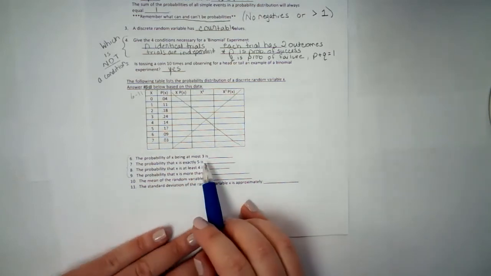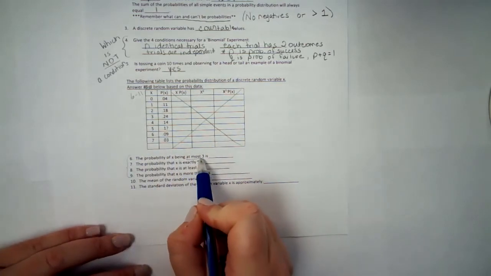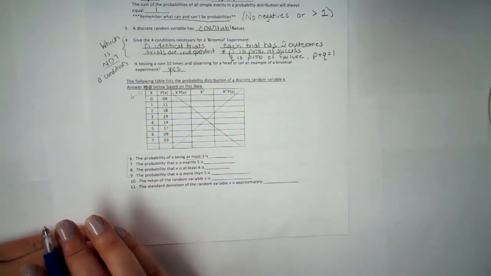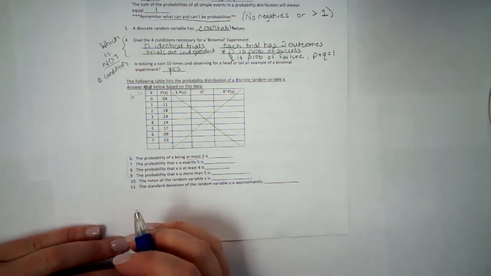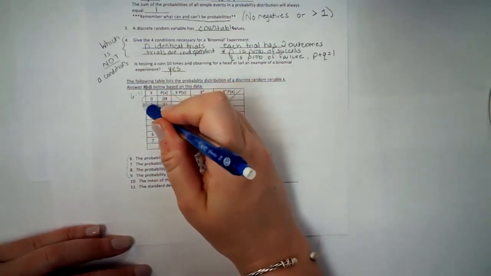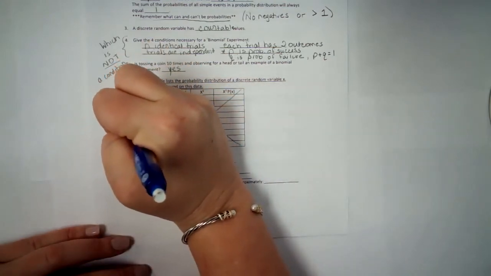Okay. All right, so number 6 wants to know the probability of X being at most 3. At most 3. Okay, well, remember, if that's confusing, think about money. So if somebody needed to borrow money from you and they said, I just need at most $3, would you give them $4? No, you would give them 3 maximum and maybe less, right? So at most 3 is going to be 0, 1, 2, and 3.